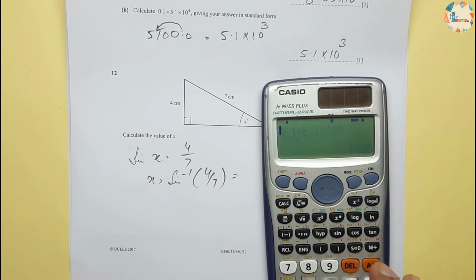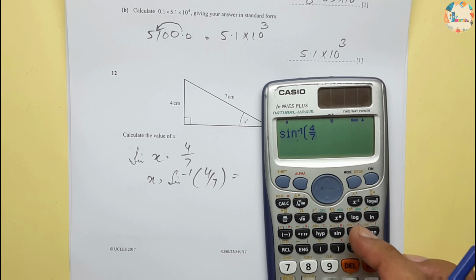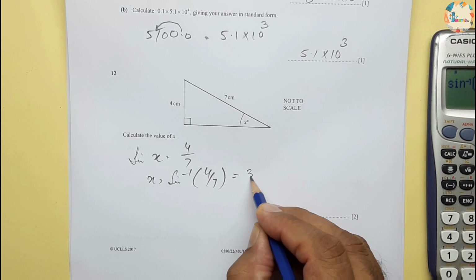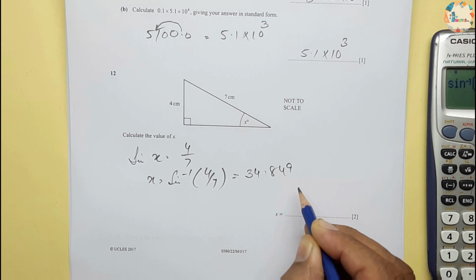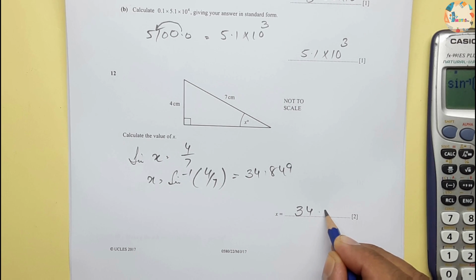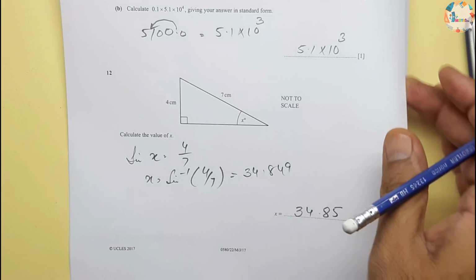Sine inverse of 4 over 7 will be equal to 34.849. So we can round up to 3 significant figures, or even 4 significant figures. It will be 34.85, our answer.